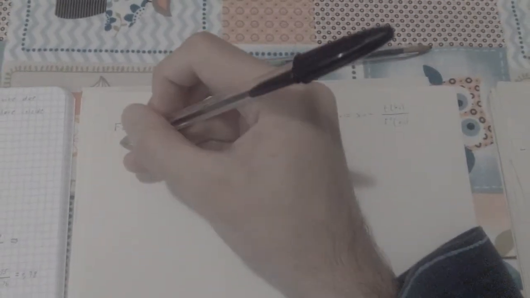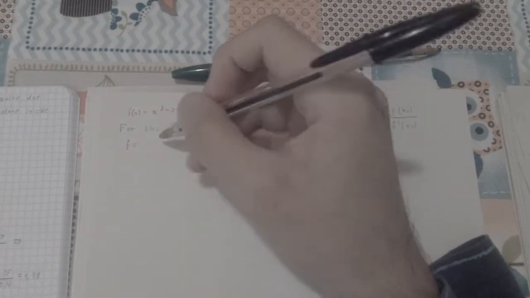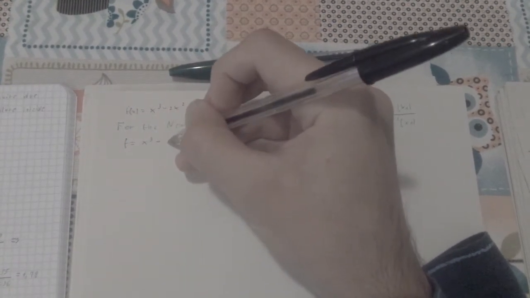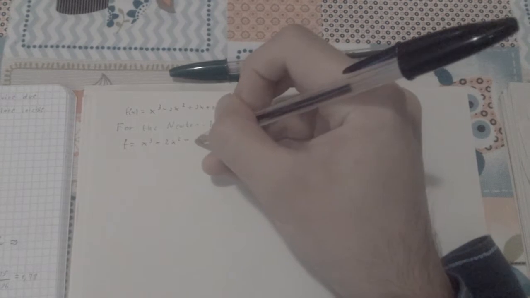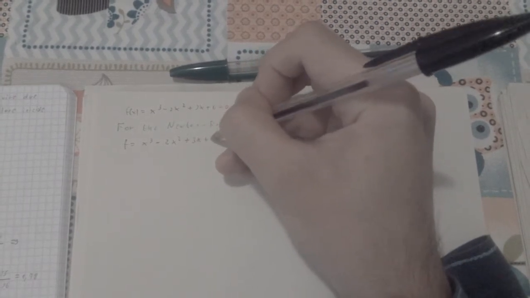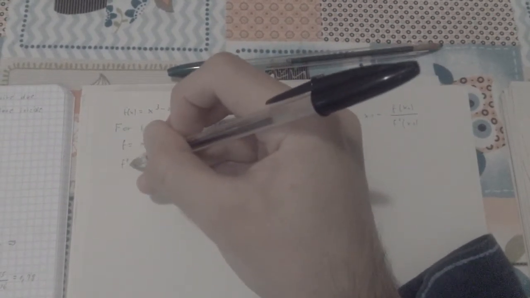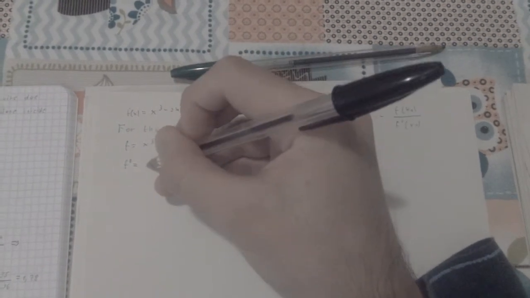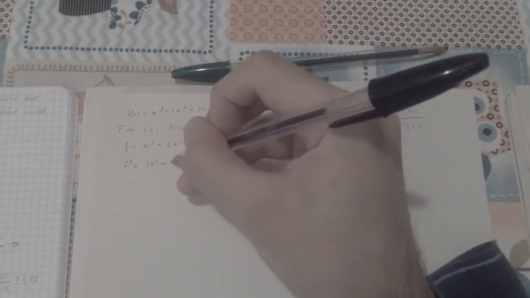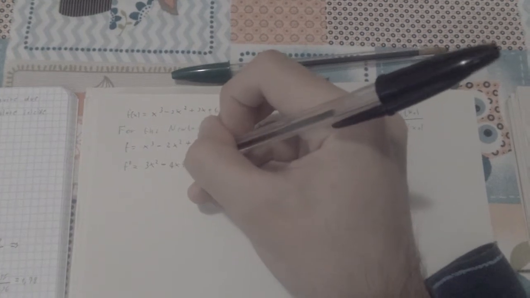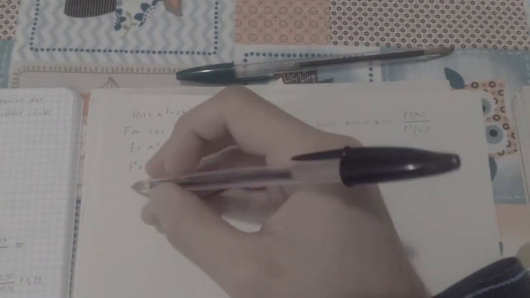First thing first, we write back our function, which is x cubed minus 2x squared plus 3x plus 6, and we take the derivative, which is 3x squared minus 4x plus 3, and that's it.